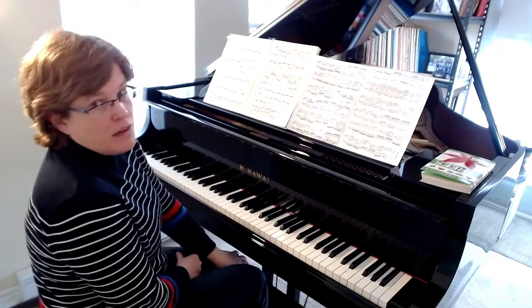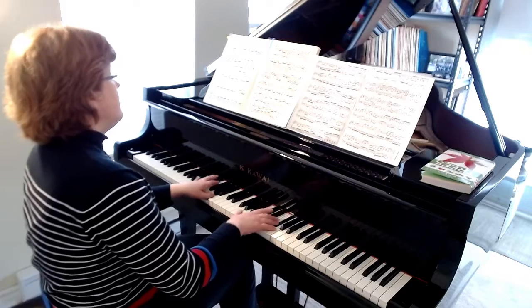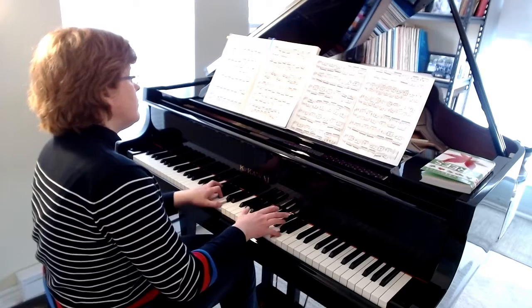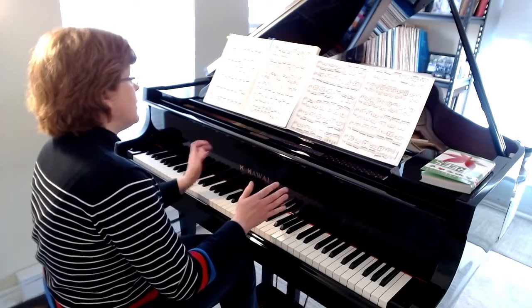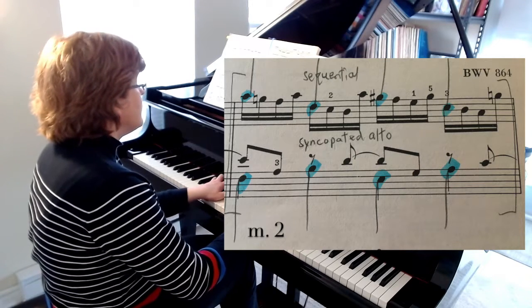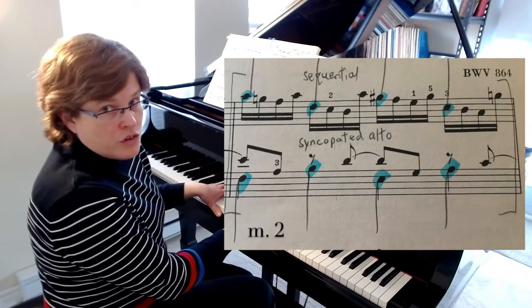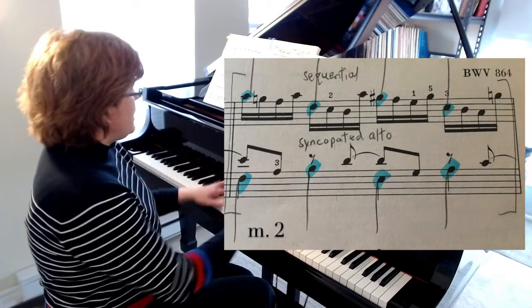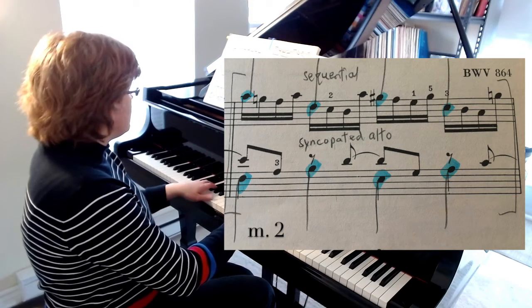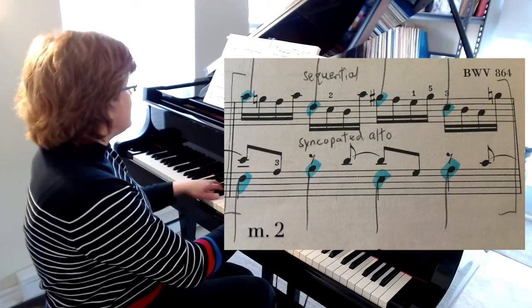Now these, in the prelude, these alternating fourths and fifths occur in the sequential passages. And we get the first one of those in measure 2. So measure 1 begins. So in measure 2, if I just take the first note of each beat, we get, namely, right?